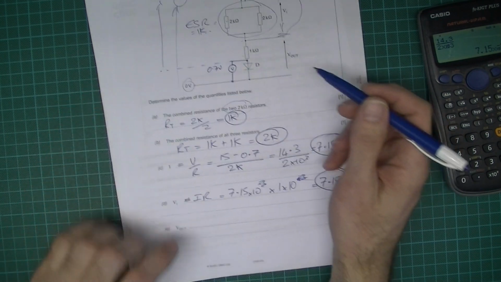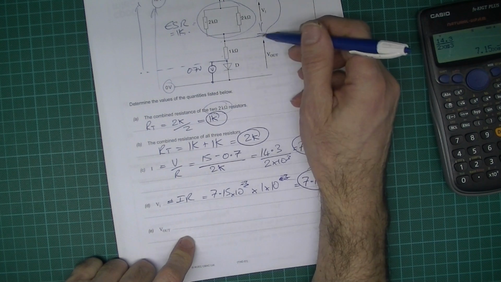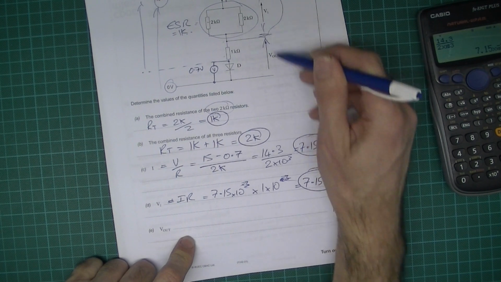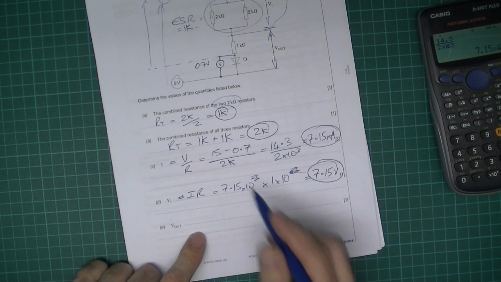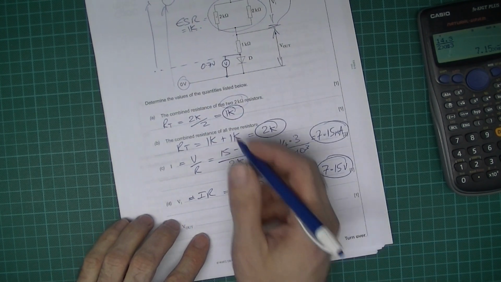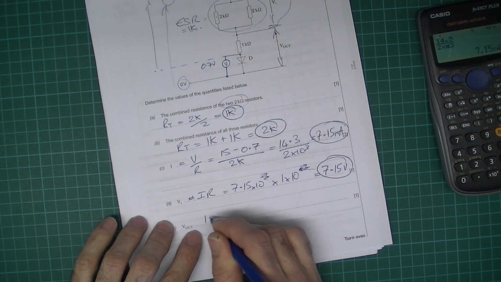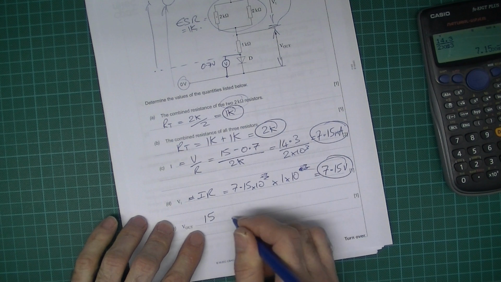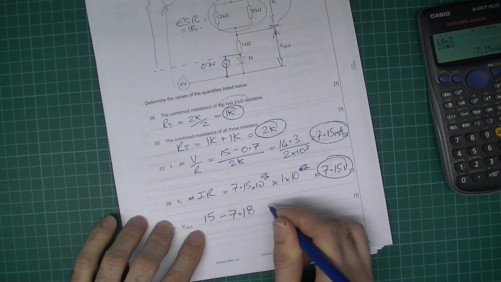Okay, V out. Now, if we know the voltage there, then we must also know the voltage between there, because the sum of the voltage drops is going to equal the source voltage. So V out is going to simply equal 15 minus 7.15.